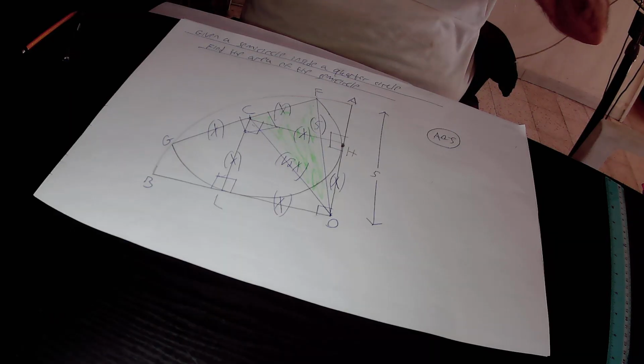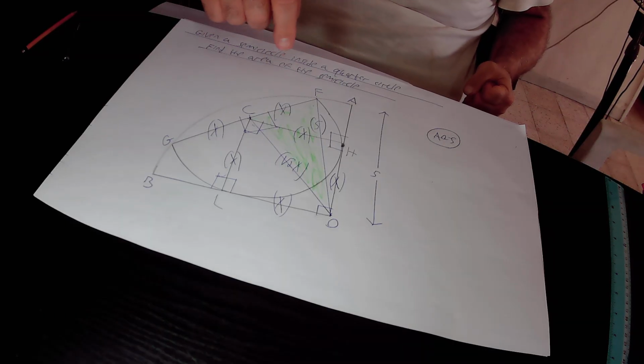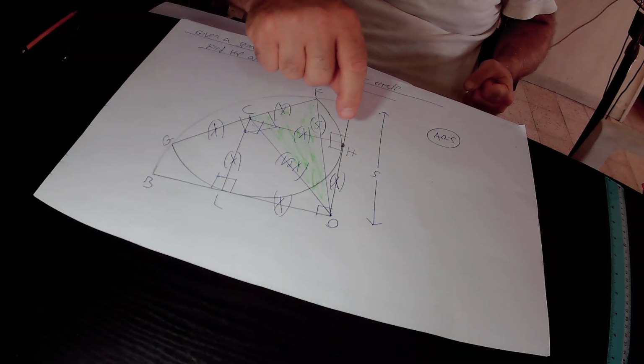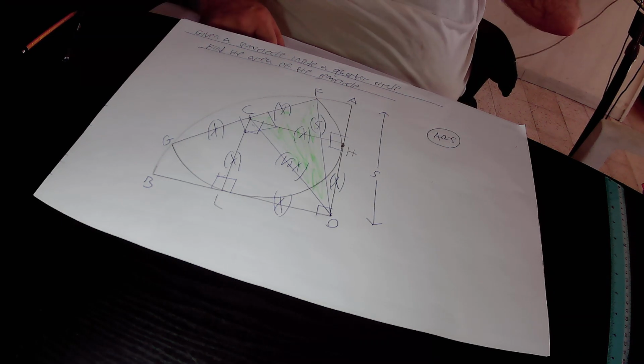So what we found out is that quadrangle CHOL is not just a rectangle but a square. Why? Because all of its sides are equal to each other. Each side of this square equals x. In the next step, we join points O and C together by a straight line.